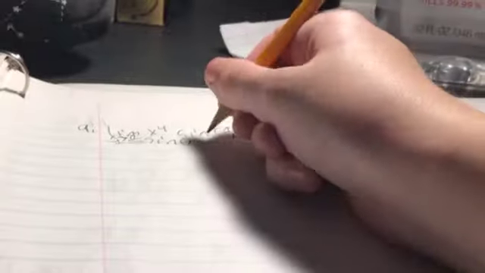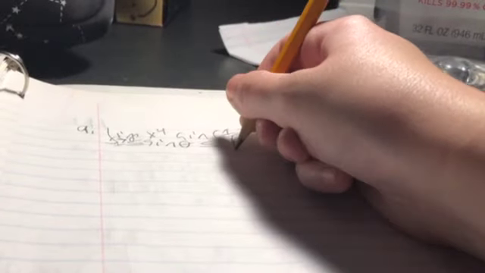-1 will always be less than or equal to sine theta, which will always be less than or equal to 1.